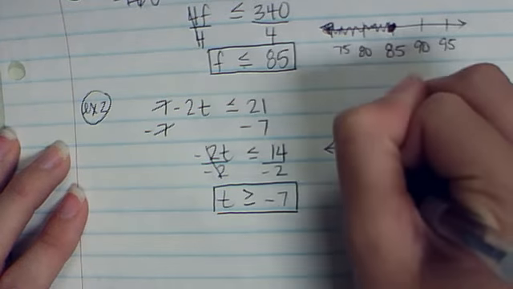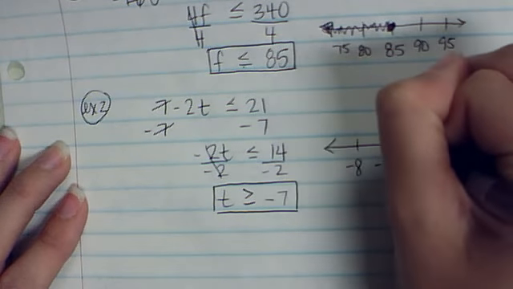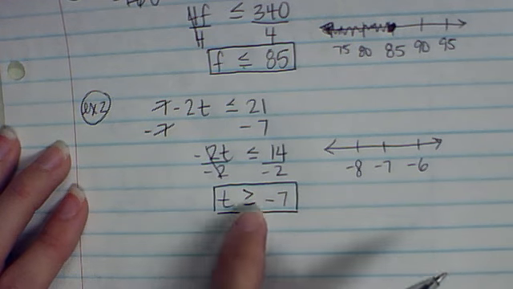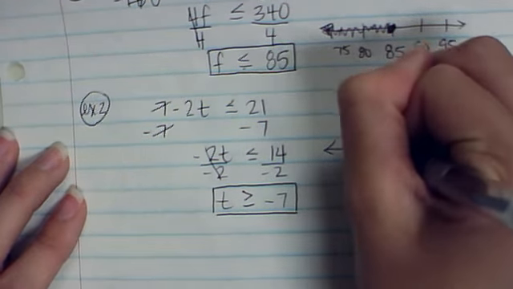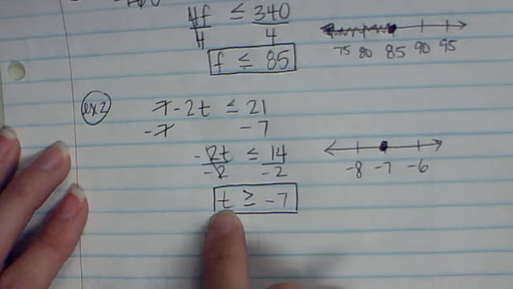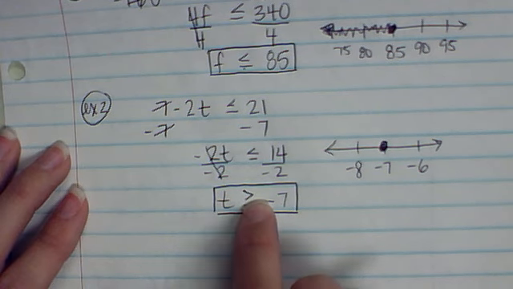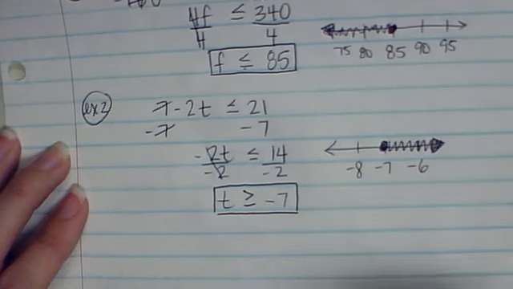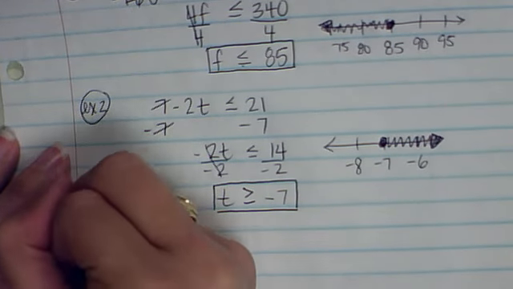Let's graph that. Put negative 7 on your graph and some numbers around it. The circle will be closed because of the line underneath. And my values are greater than negative 7. t is greater than or equal to negative 7. So I'm going to shade to the right. Let's look at one last problem together.